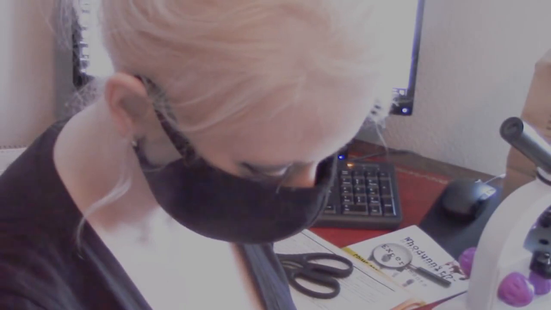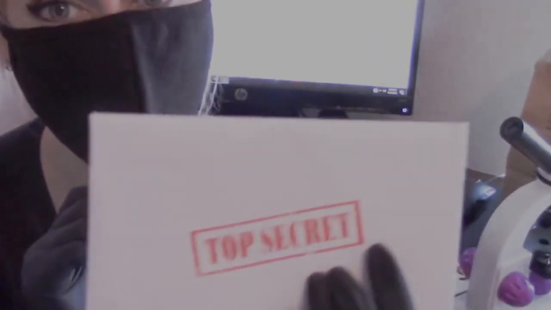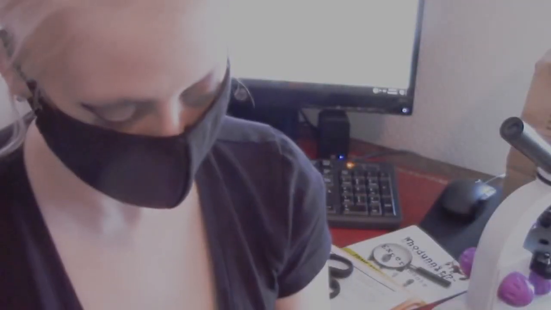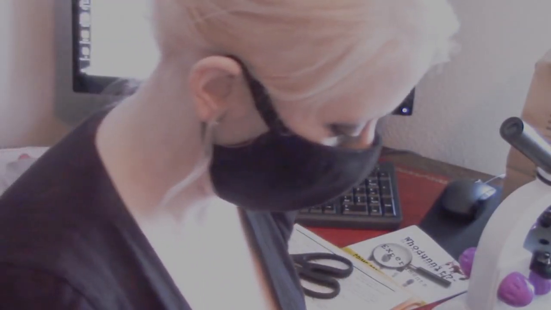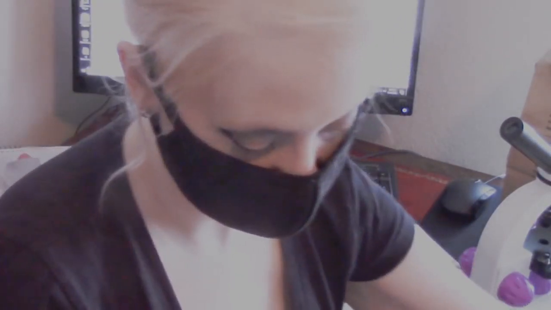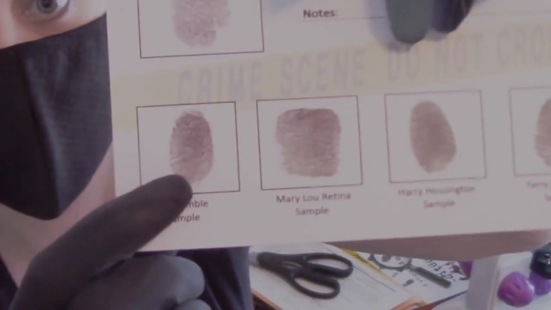Luckily, the police department has provided us with samples, top secret samples, to compare this fingerprint to. I have various fingerprints. Okay.